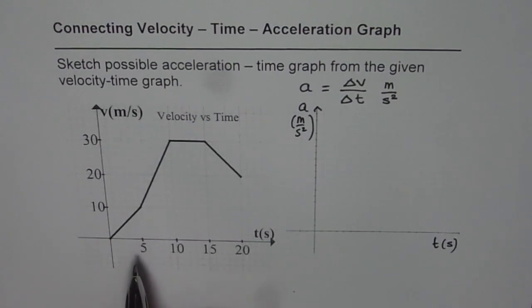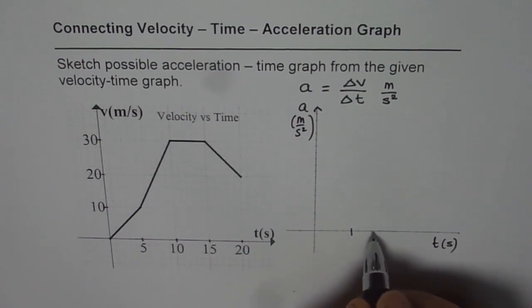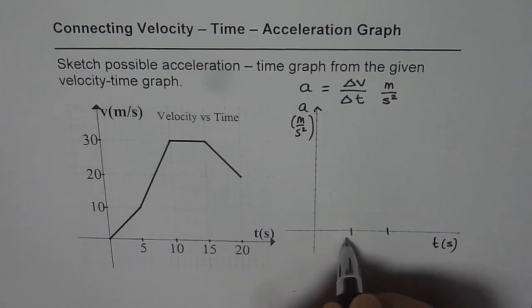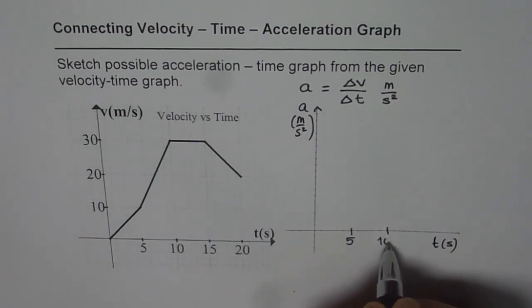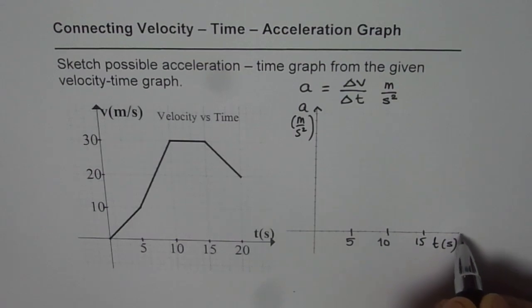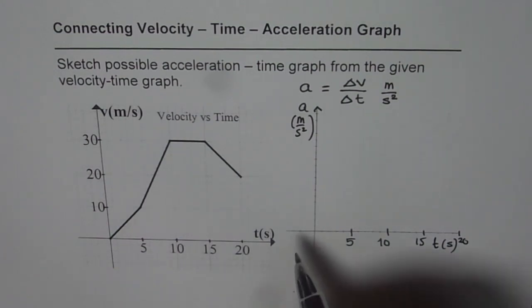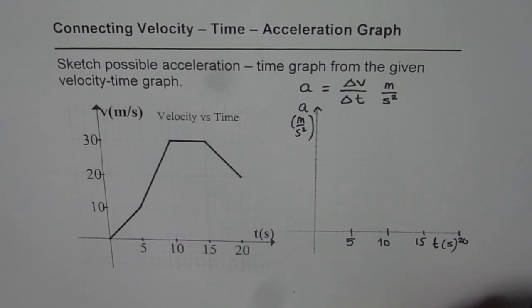Let's have the scale first. We have 5 units, 1, 2, 3, 4, 5, that makes it 10. So we have time 5, 10, 15 seconds, 20 seconds, right? That fits in.